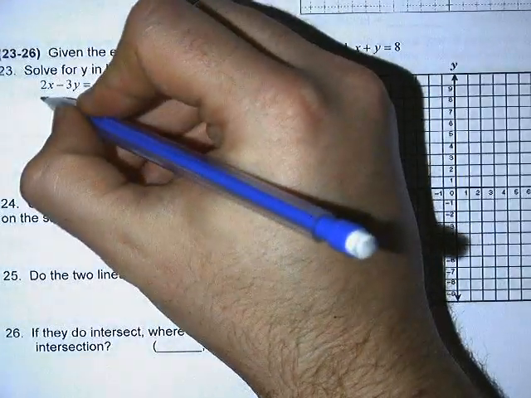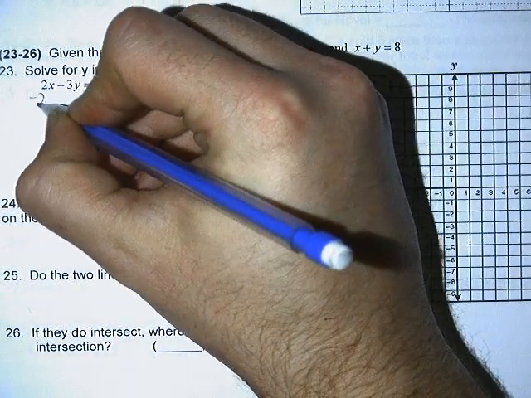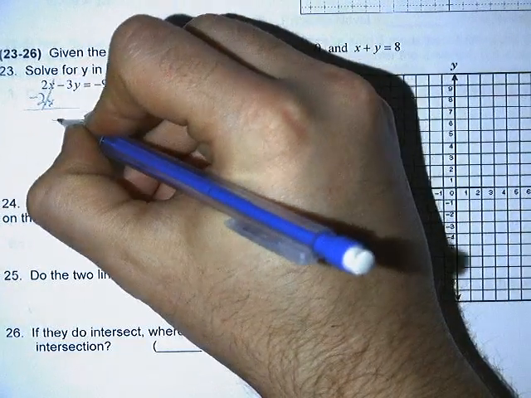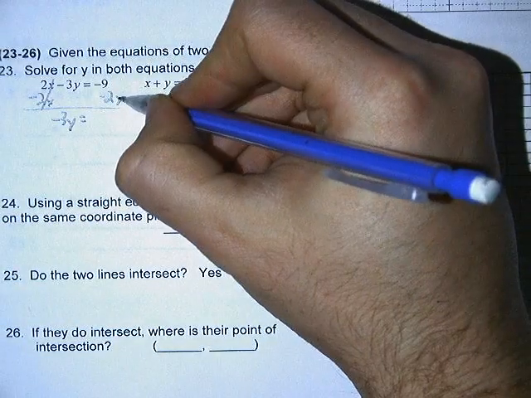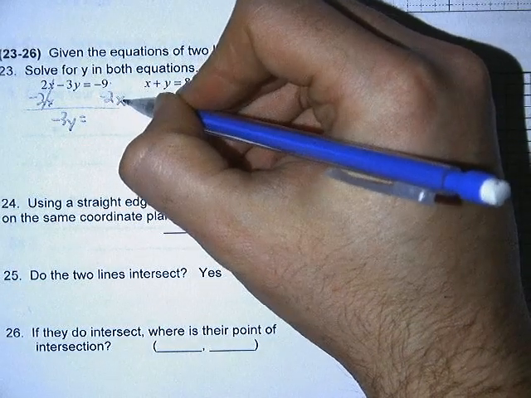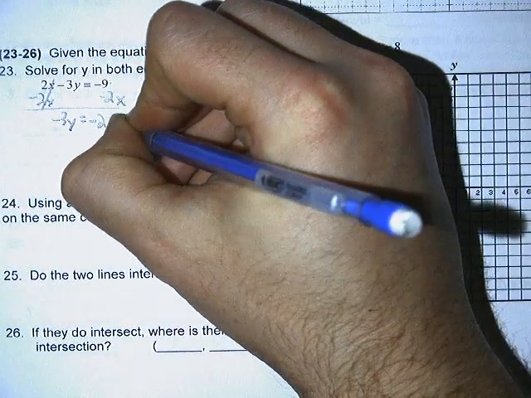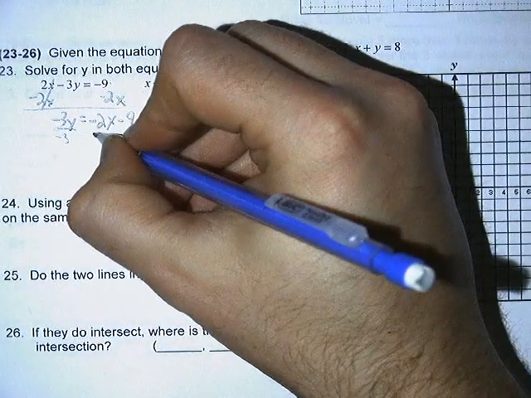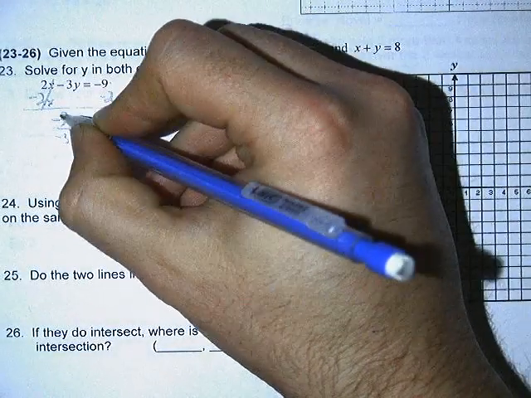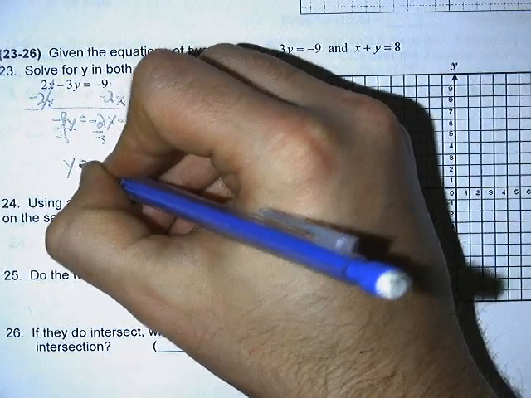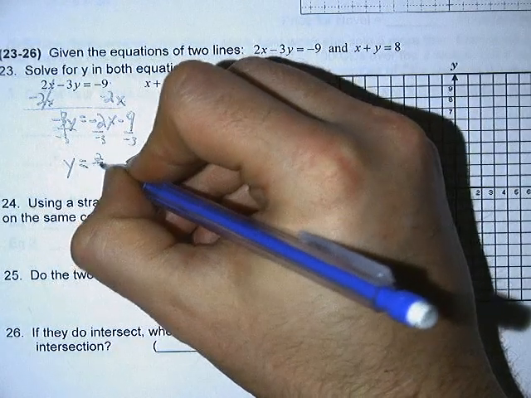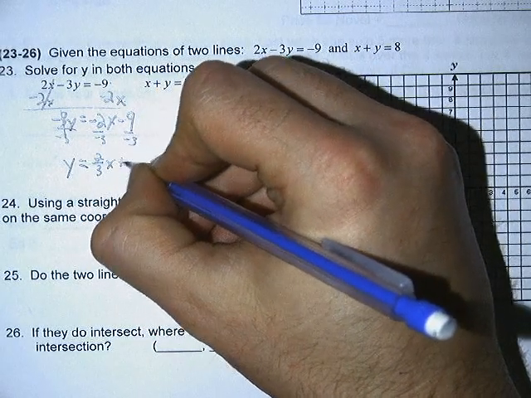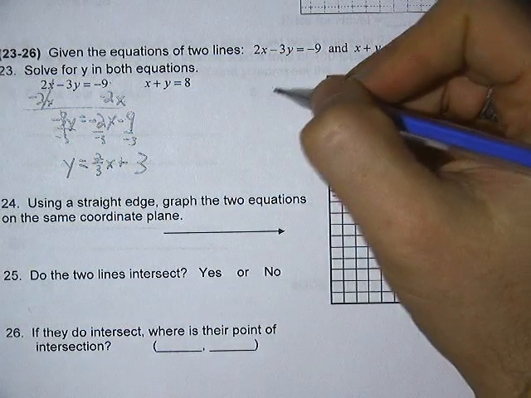Well, to get y by itself, we have to subtract 2x from both sides. Those cancel, leaves me negative 3y is equal to, now remember, since this does not have an x and this does, we cannot combine them, negative 2x minus 9. Now divide everything by negative 3. Those cancel, leaves me with y equals positive 2/3 x. Negative 9 divided by negative 3 is plus 3.